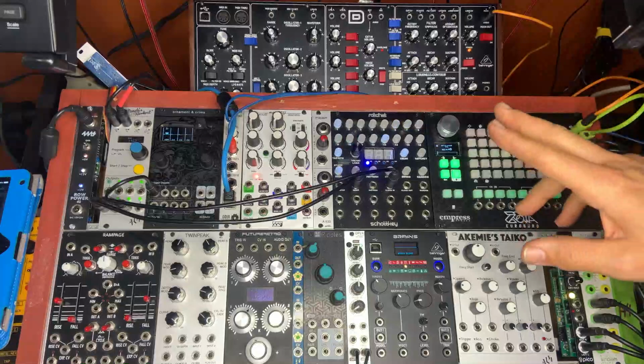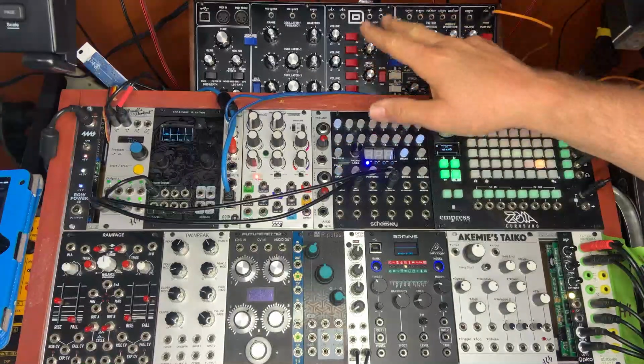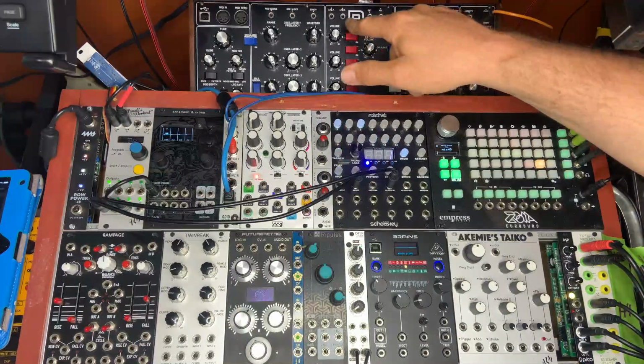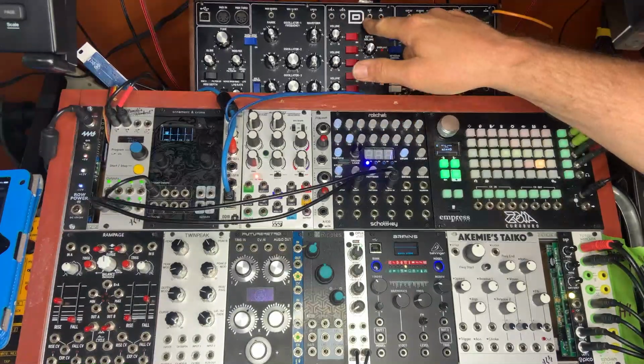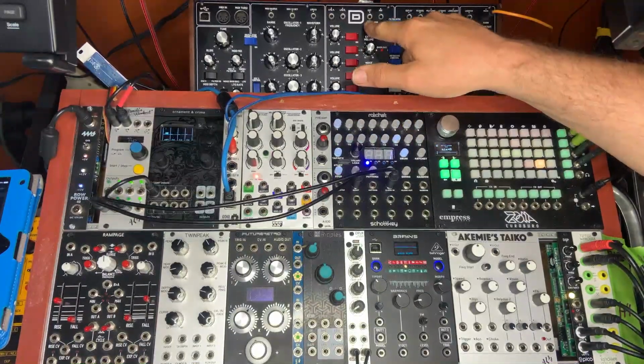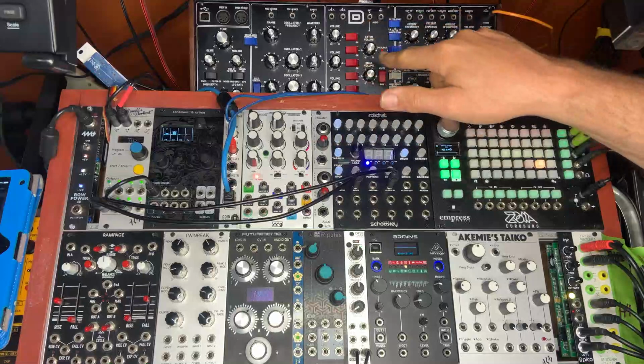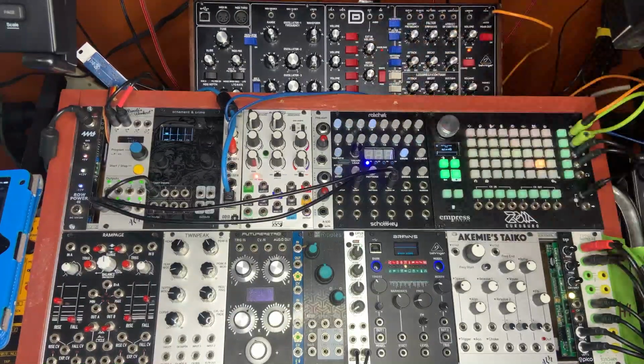So next step would be we need to take the LFO square wave and put that to the external input of the mixer circuit here.